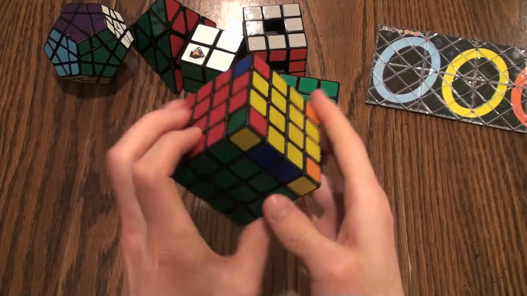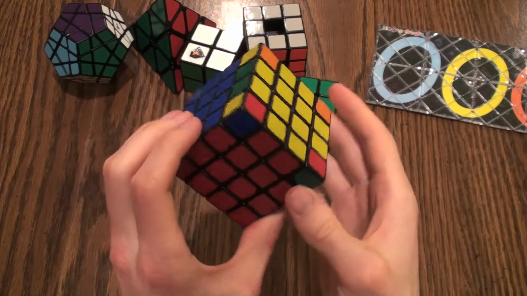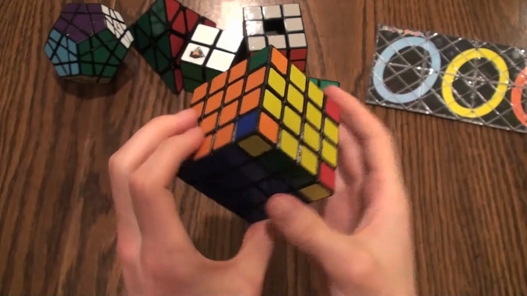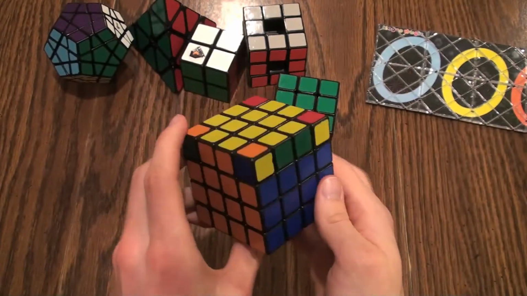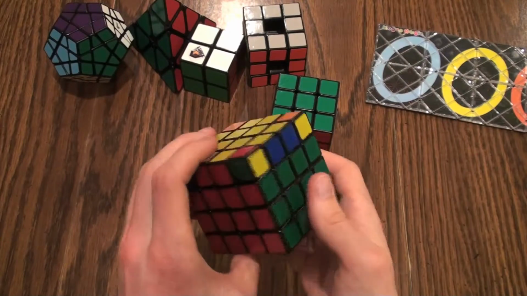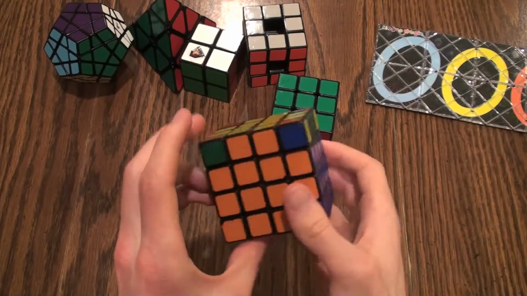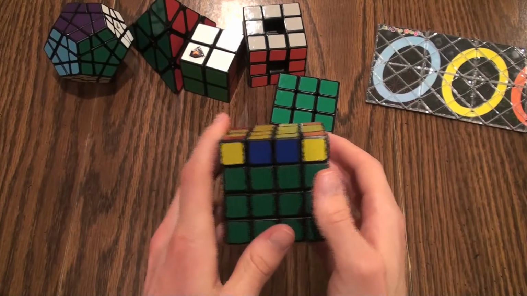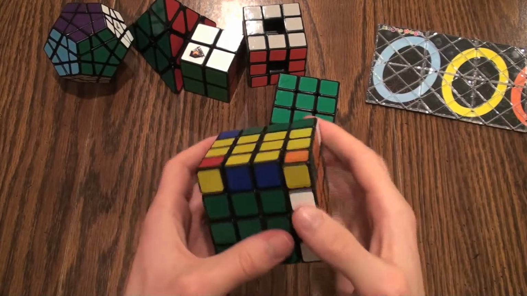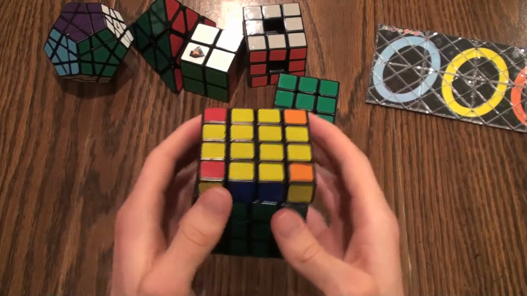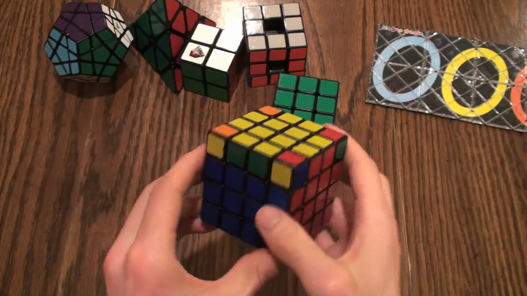And now all your corners are positioned correctly. Sometimes none of them or just one of them will be positioned correctly, in which case you would do this thing. But since all of mine are positioned correctly, I'm not going to do that.